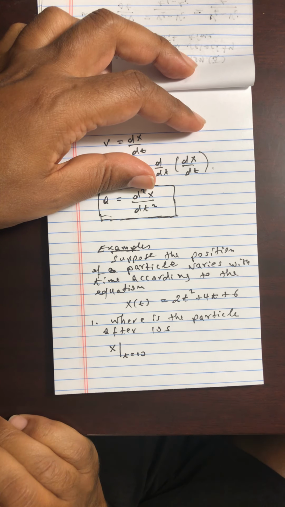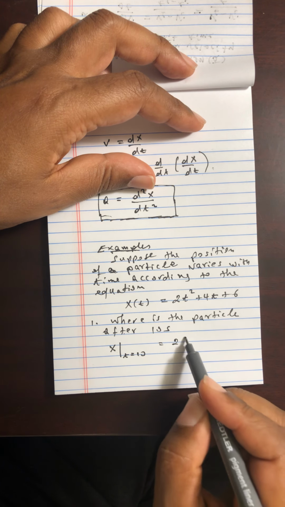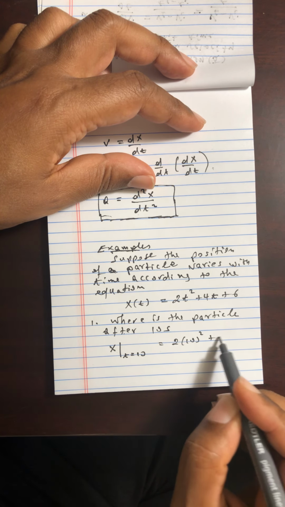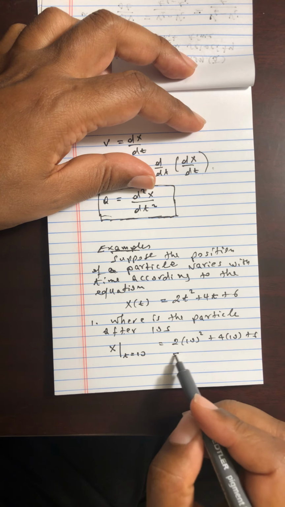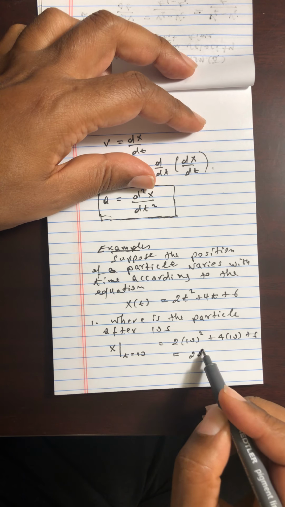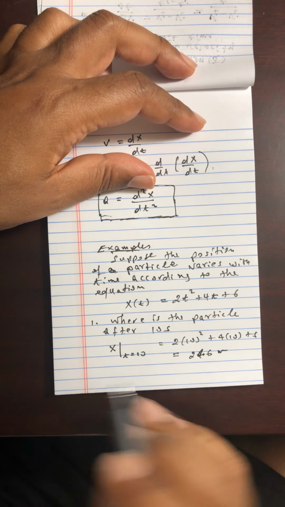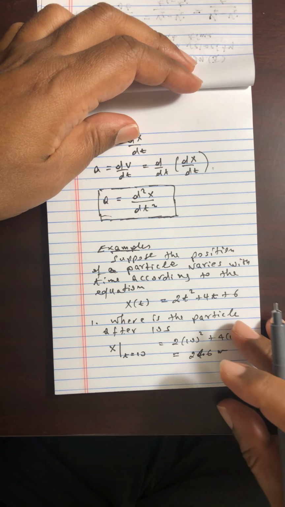All we're going to do is plug t equals 10 into this equation. So you've got 2 times 10 squared plus 4 times 10 plus 6, and that is 246 meters. This is the location of the particle after 10 seconds.